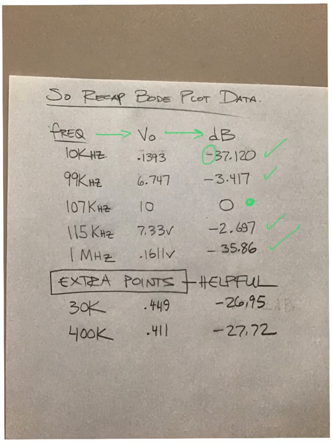I decided to do a couple of extra points at 30K hertz and at 400K hertz to support the measurements that we're making. And everything looks good. So let's go to the next page. Our data here, we see that we need to get as far down as minus 37 dB. The center is at 0, and it looks like we need to get as far as 40 dB.